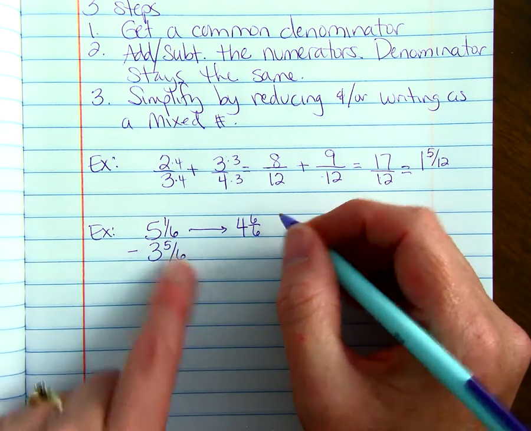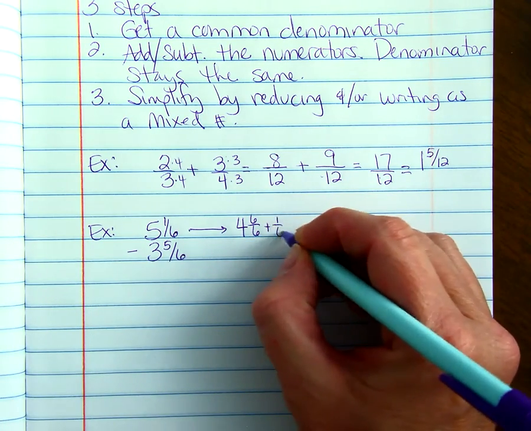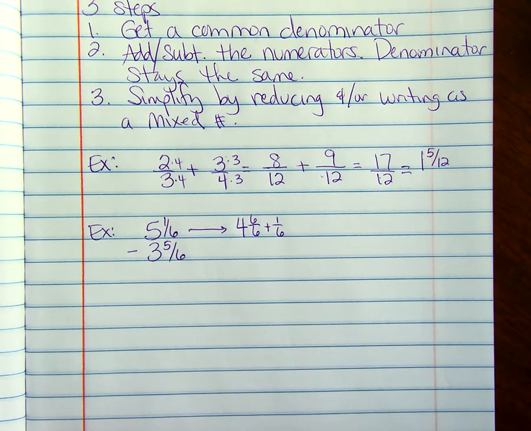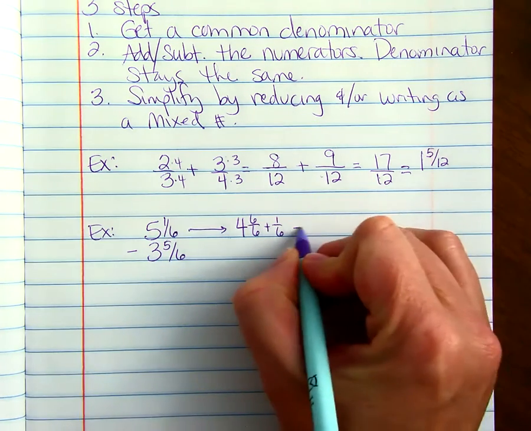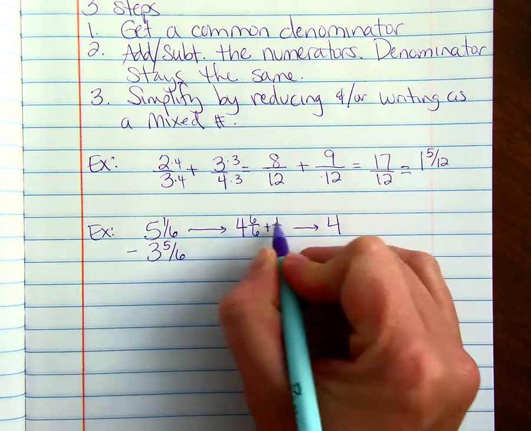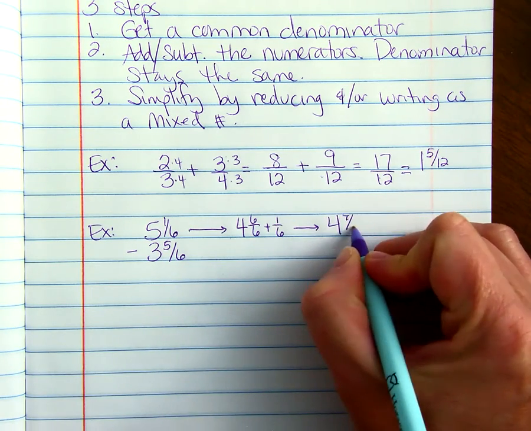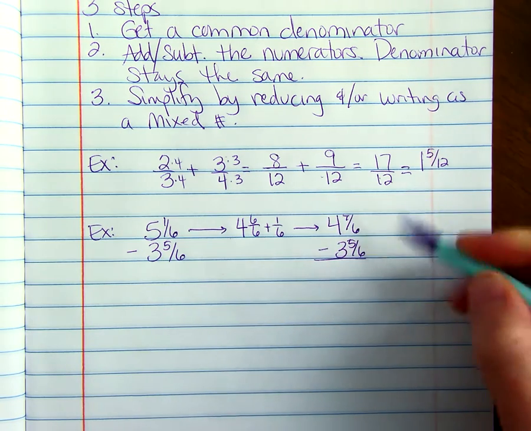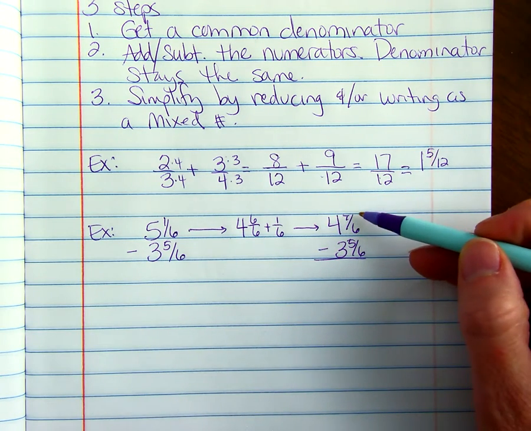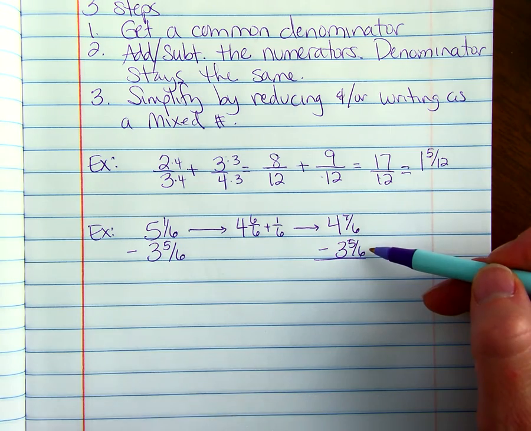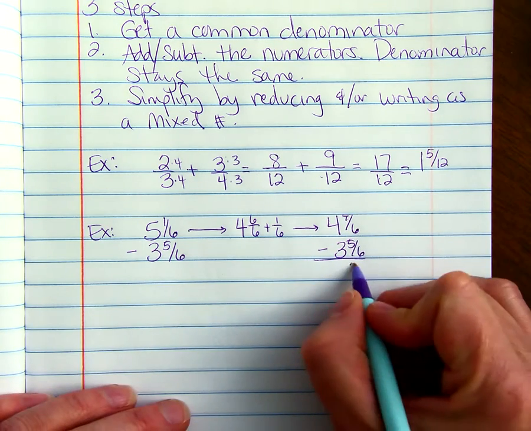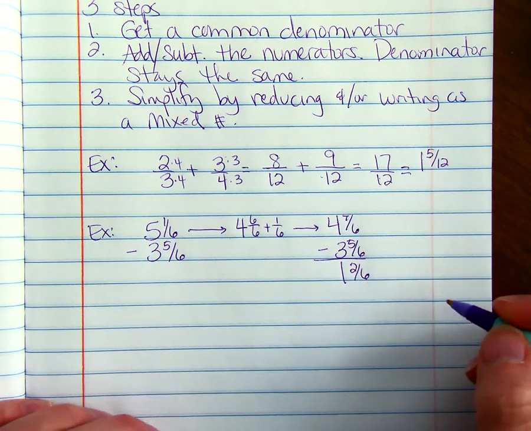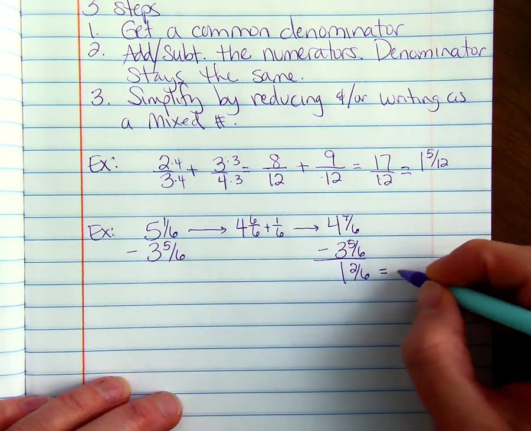And then we have our 1/6 right here, plus 1/6. So these two equal the same thing. So then we just add our 6/6 and our 1/6. We get 4 and 7/6 minus 3 and 5/6. Now we can subtract 5 from 7 because 7's bigger. So we have 2/6, and we can subtract 4 minus 3 is 1. Then we just need to reduce the 2/6 to get 1 and 1/3.